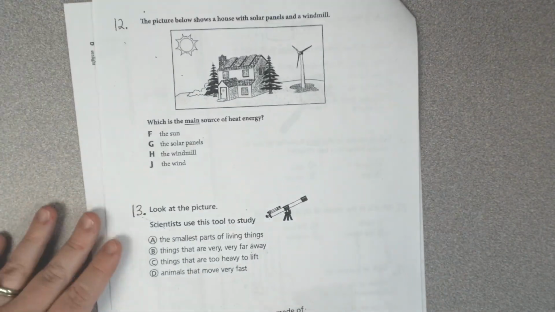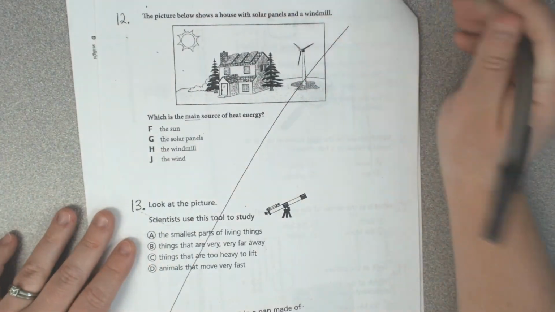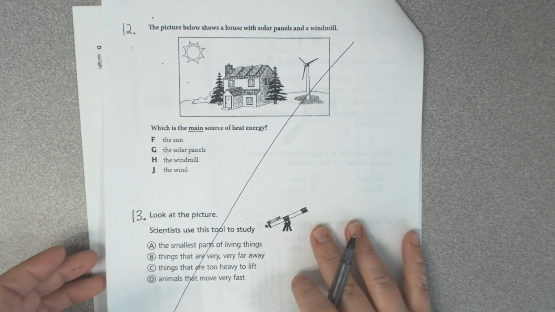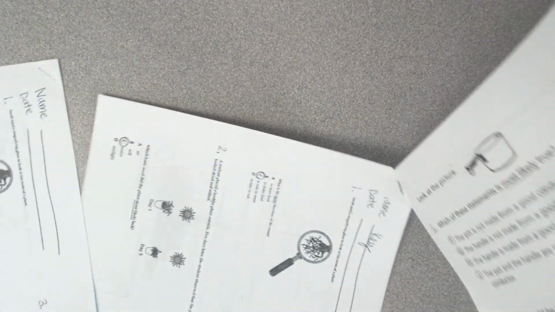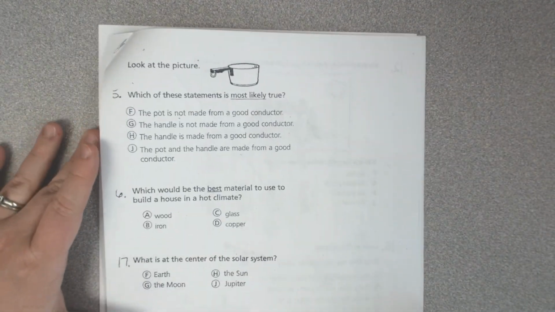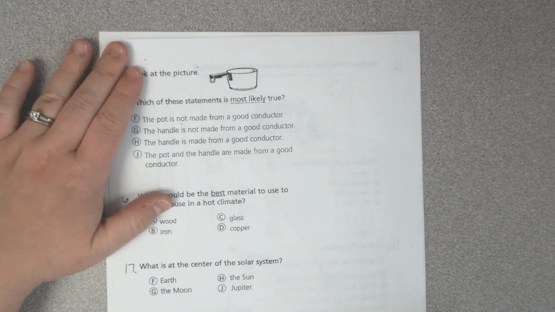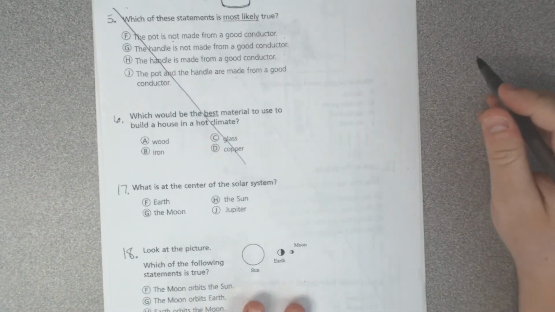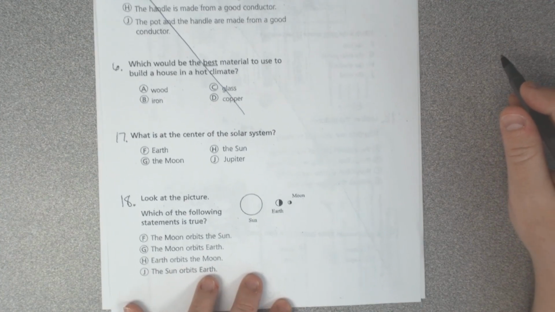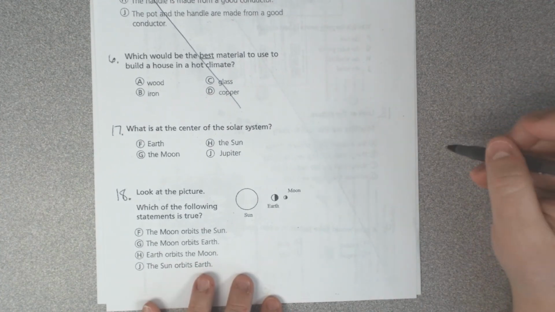All right. I'm going to have you cross off the back page that has 12, 13, and 14. And then because it copied wrong, I'm also going to have you cross out these two. But we're going to do the last 17 and 18, okay?